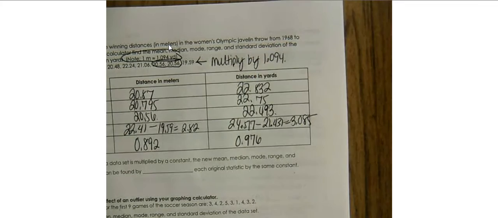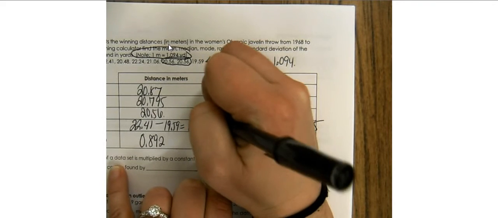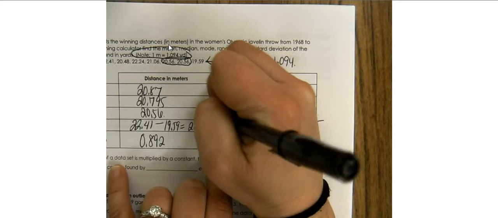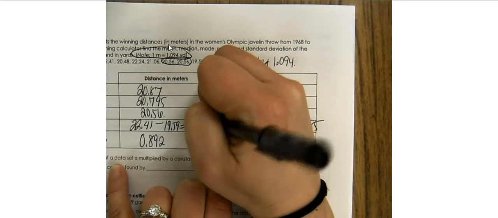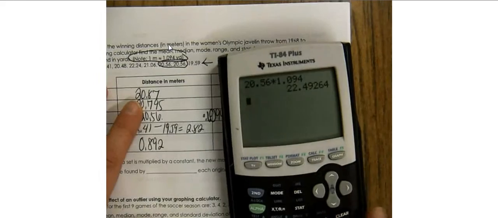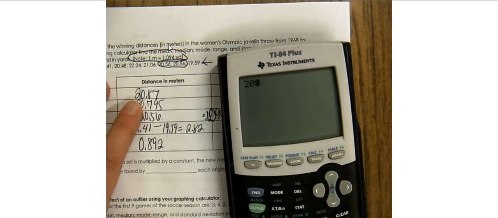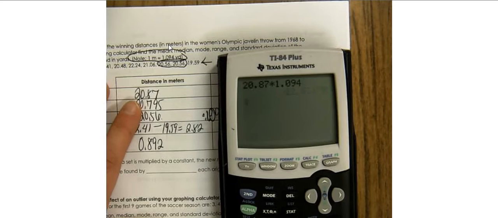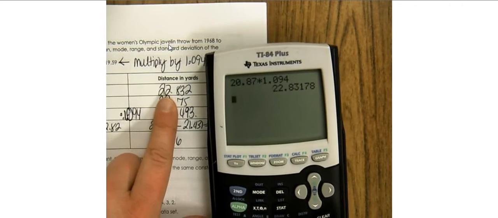Okay, so in order for us to get the mode, I said that you needed to multiply it by 1.094. Well, let's go ahead and check. Can I take 20.87 and multiply that by 1.094 and get pretty close to my new mean? And the answer is yes. So what I'm doing each time is I'm multiplying the mean, median, and mode by 1.094.